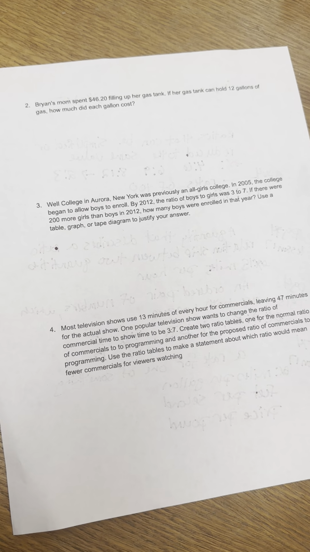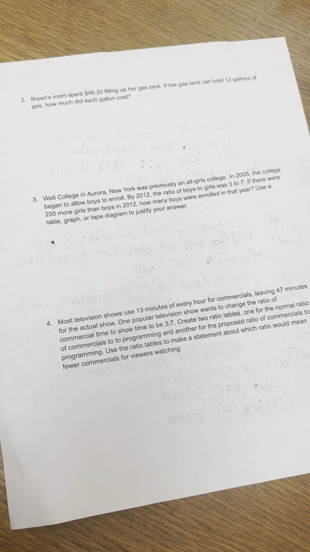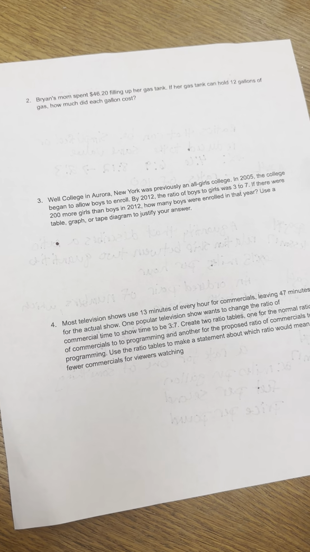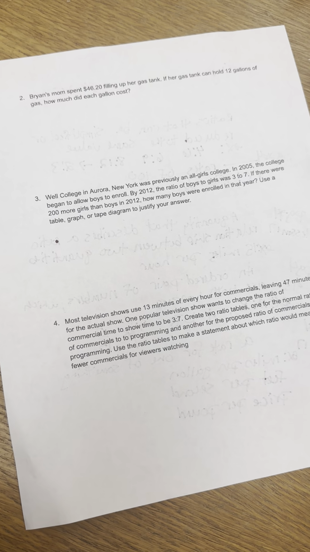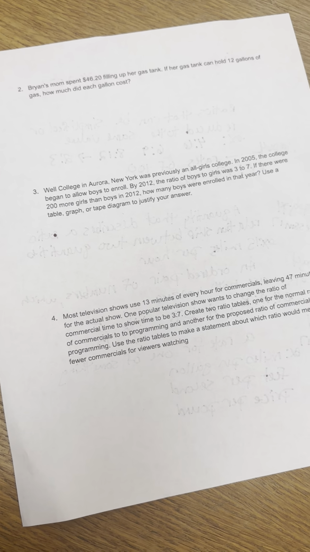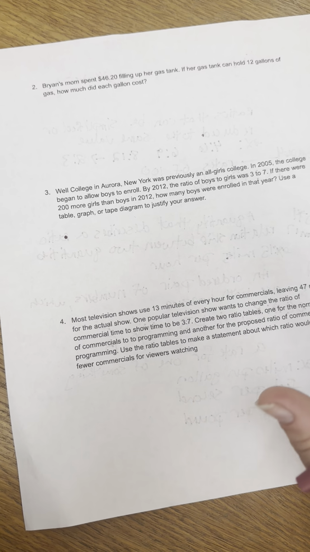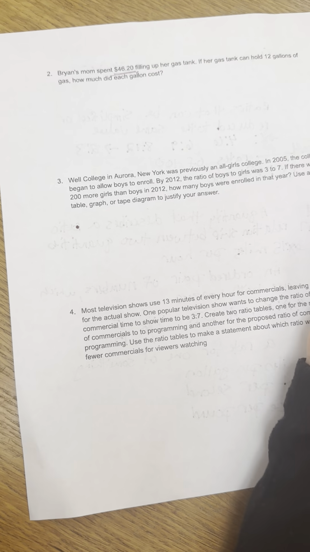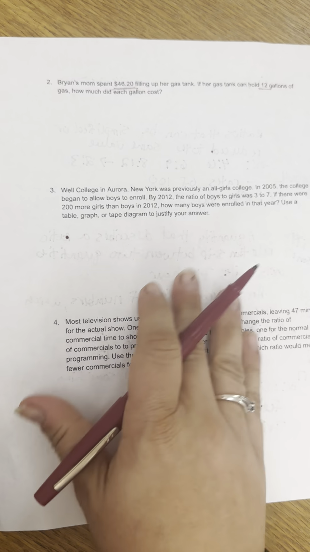All right, let's move on to the back then. So question number 2. Brian's mom spent $46.20 filling up her gas tank. If her gas tank can hold 12 gallons of gas, how much did each gallon cost? So we're trying to figure out how much we're paying per gallon of gas. So when you're driving around and you're seeing, oh, hey, gas is $2.94 or $2.99 or whatever it is around here, that's what we're trying to figure out. This is the total price that she paid to fill her gas from empty to 12 gallons.